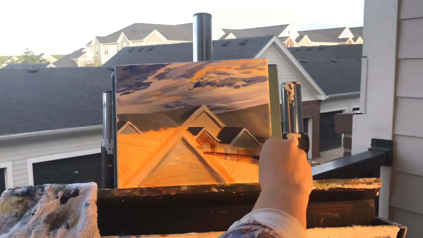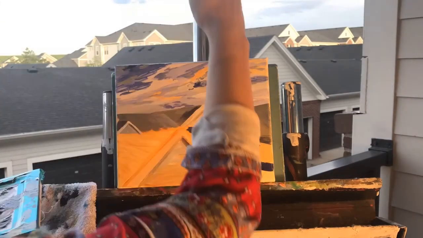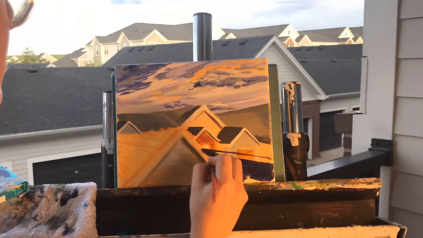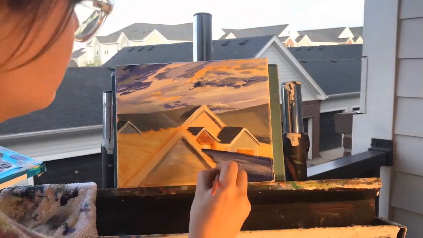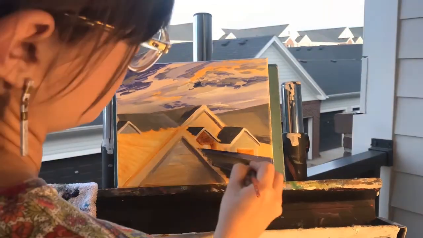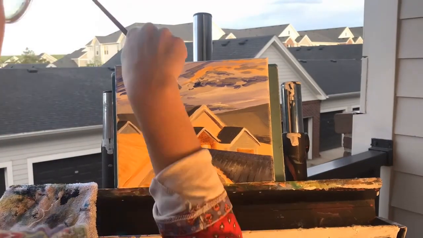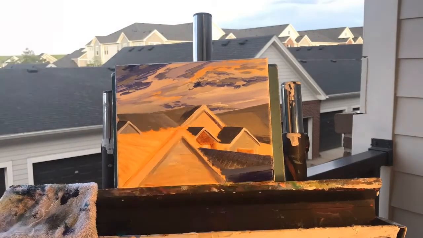Typically, in order to create atmospheric perspective, allowing your values to get more neutral, lighter, and closer to each other in tone and value as they go further back in space can be really helpful. That's why I'm putting the most deep, high contrast tones in the foreground.